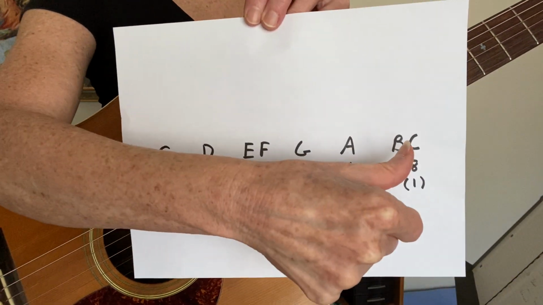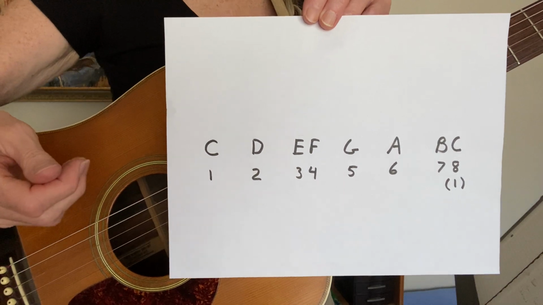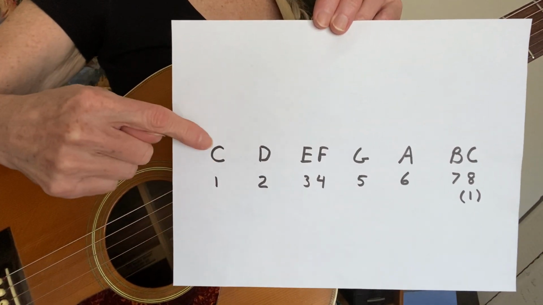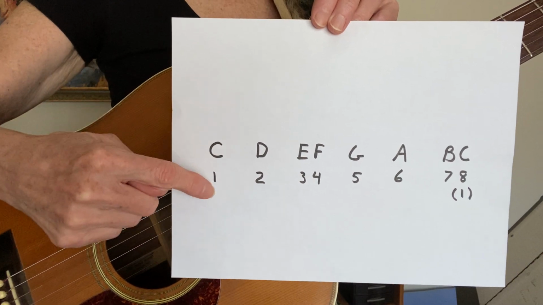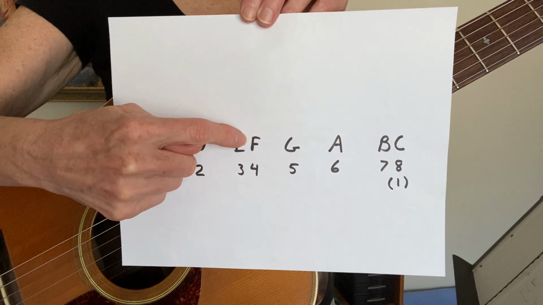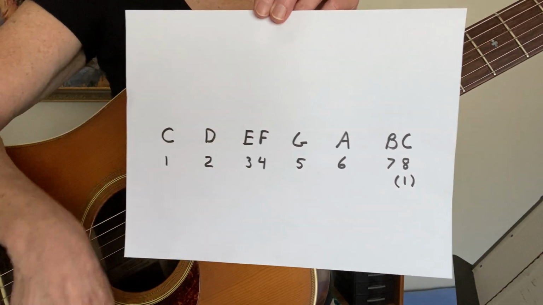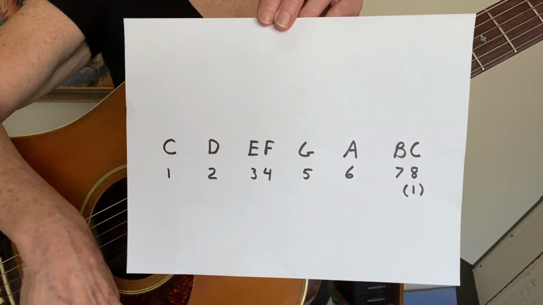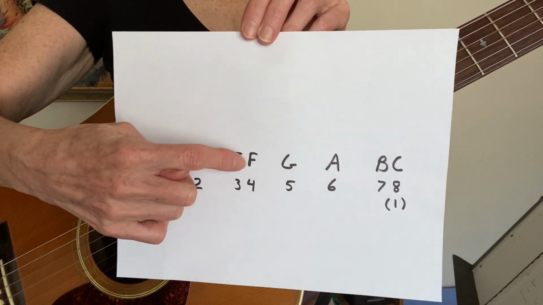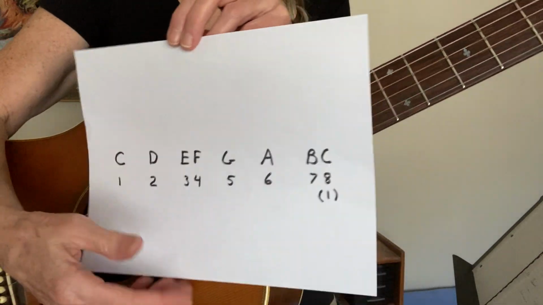This is the key of C. When we say key of C, we mean if we're playing a song in the key of C, it's made out of those notes. And if we're in the key of C and we play a C chord, we call it a 1 chord. And if we're in the key of C and we play F chord, we call it a 4 chord. You can play a lot of songs with a 1 chord, 4 chord, 5 chord.